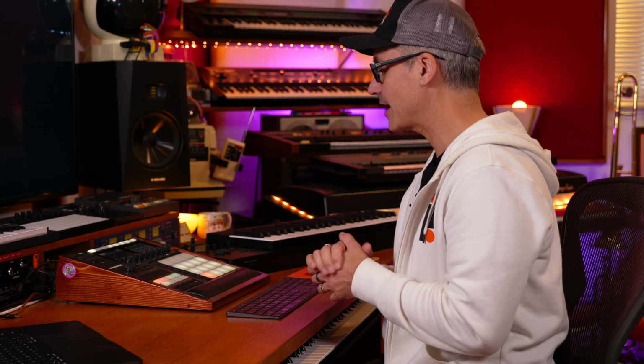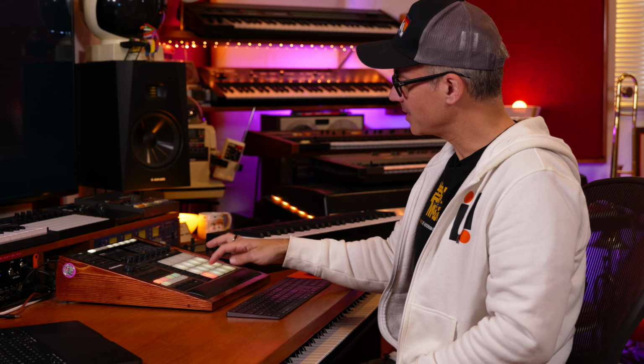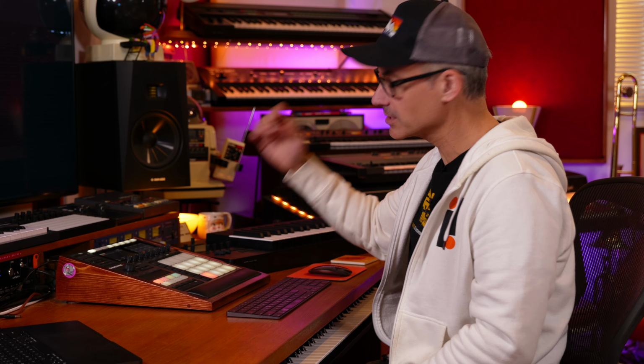I don't know why. I tried switching out Maschine Plus versus Maschine. It wasn't that, but I don't know. I guess I'm just lucky. But I did find out that the root position thing changes the position of all of your chords. So it's not like it's going to change just one chord.